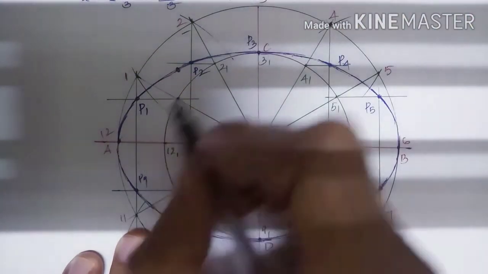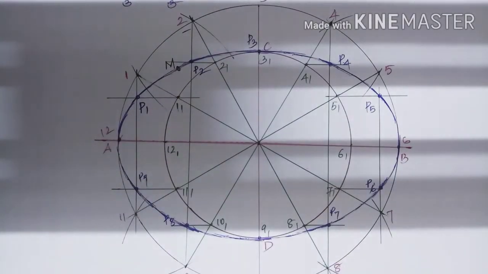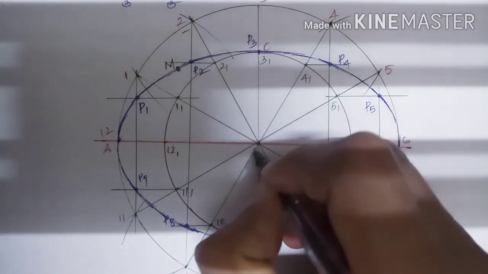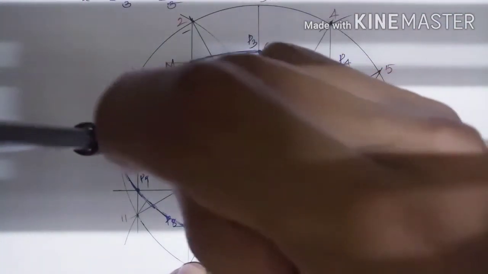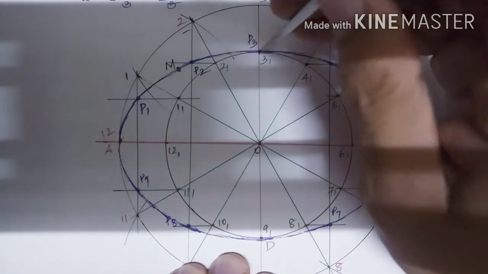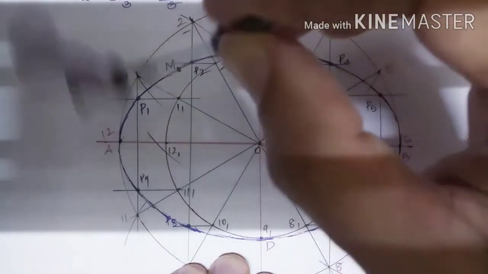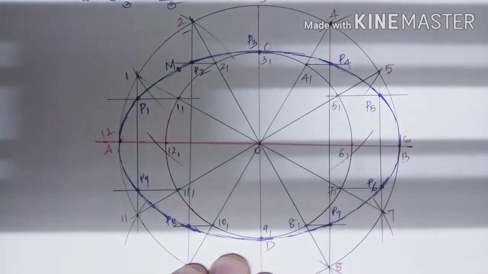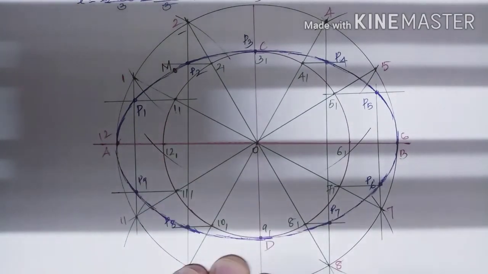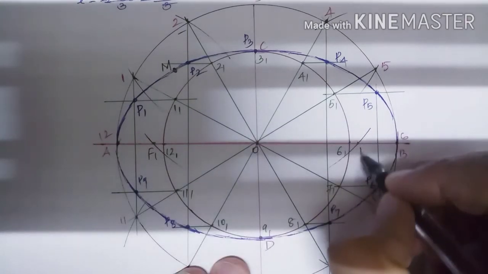Name this point as M. Then take the radius OA as radius with C as center. Strike the arc on the line AB, both sides. Name this as F1 and this as F2.